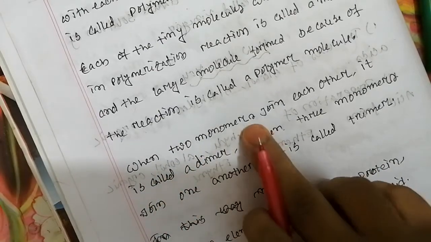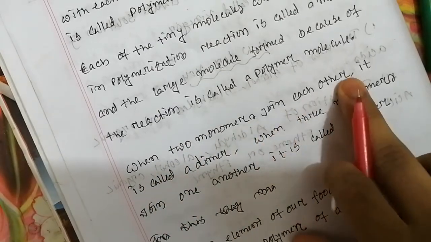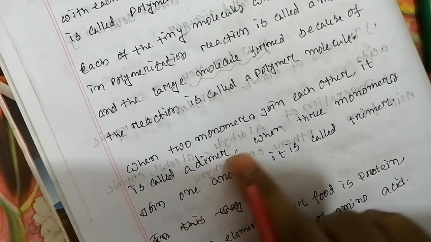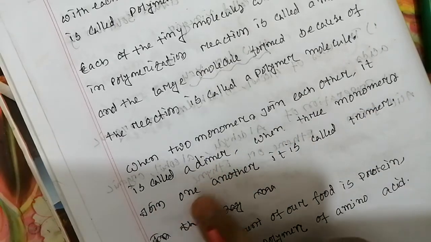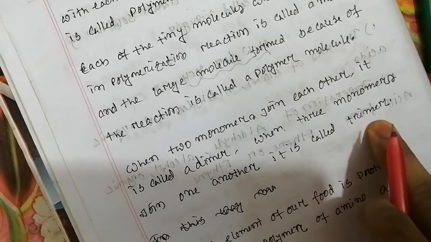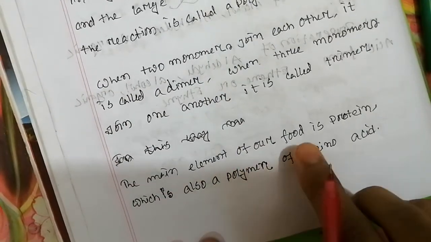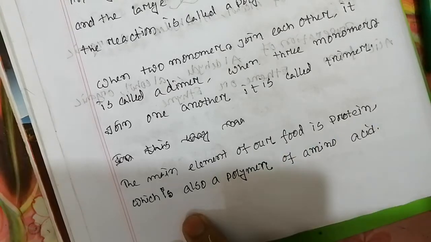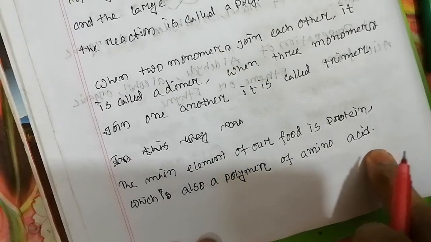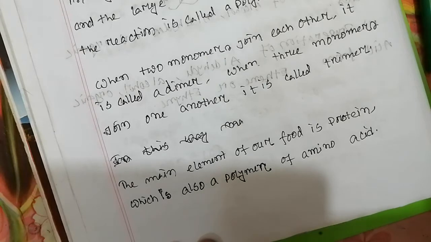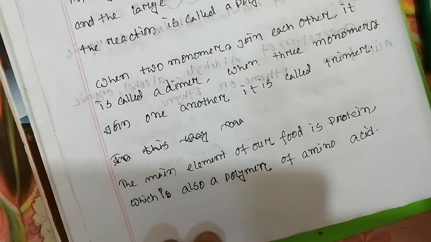When two monomers join each other it is called a dimer. When three monomers join one another it is called a trimer. The main element of our food is protein, which is a polymer of amino acid. That means protein is a polymer of amino acid. We have to know that food is a polymer.